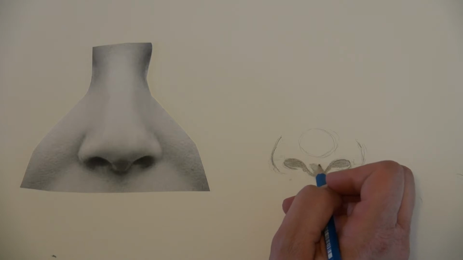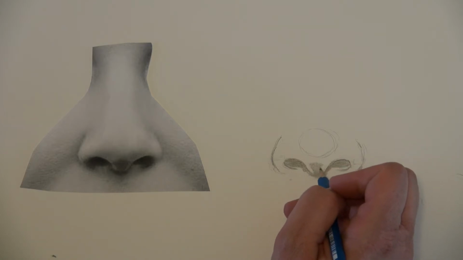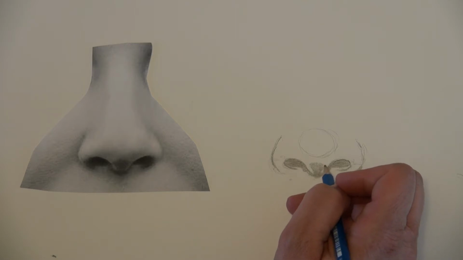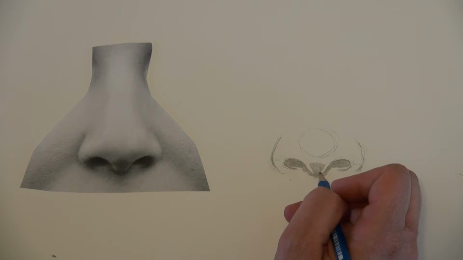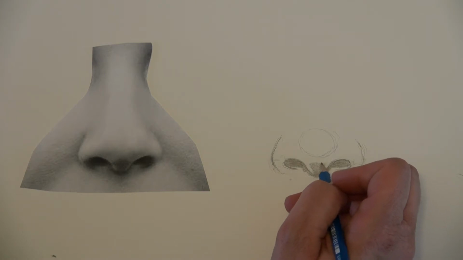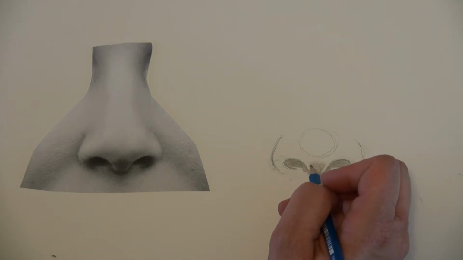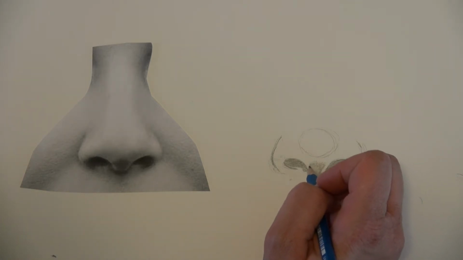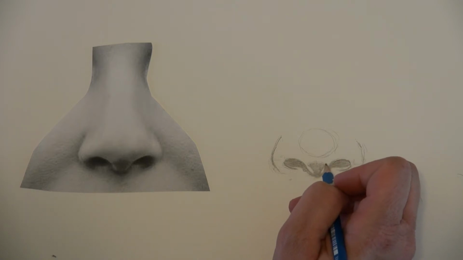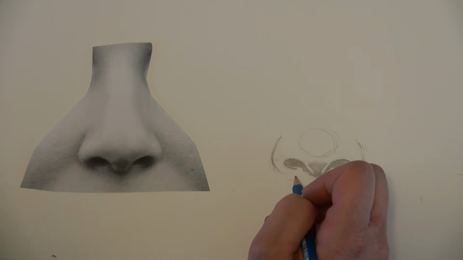Right now I'm using an HB. I probably will mix it up a little bit more in a moment. I'm just putting an all over medium gray everywhere before I start adding layers to what I'm doing. And that's what drawing with pencil, graphite pencil is all about, is layers. I should really start with my lightest pencil right now and fill everything in, but I did kind of skip ahead to the medium grays.